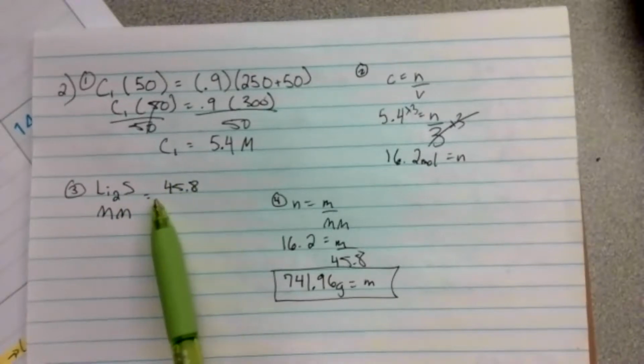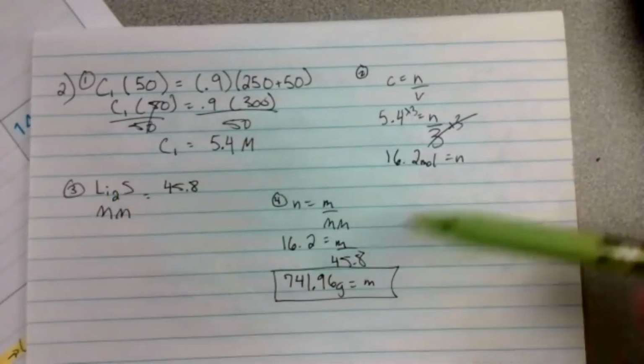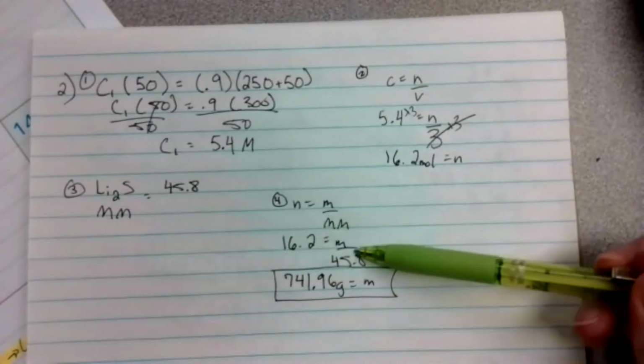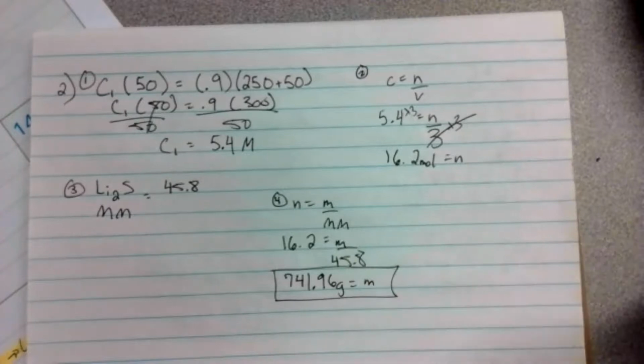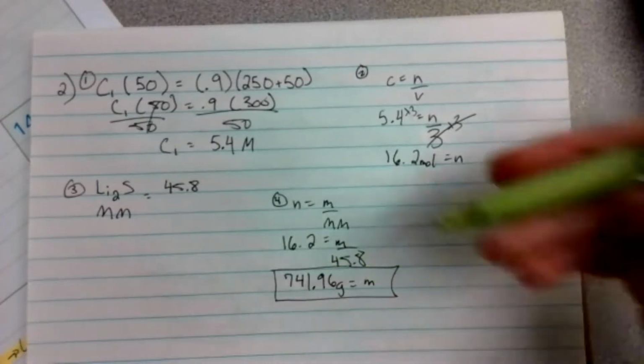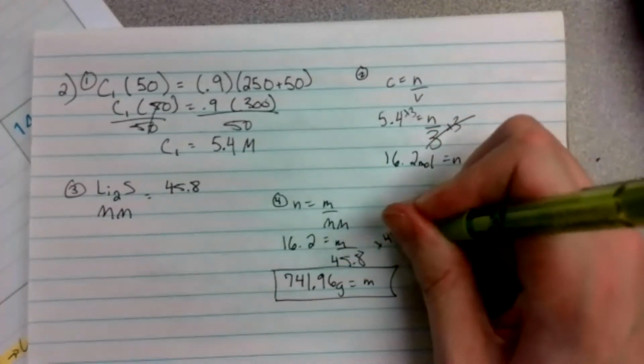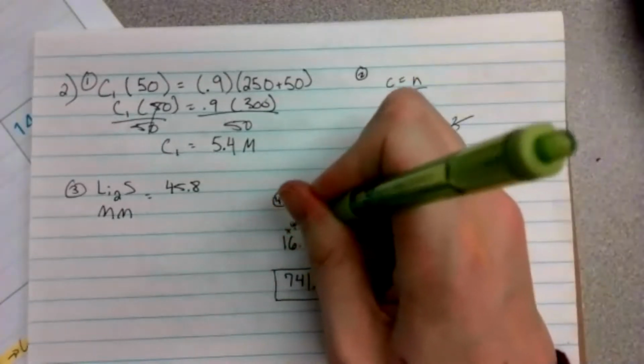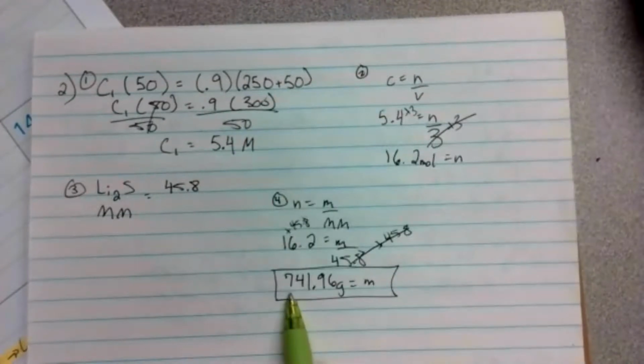which gives us 45.8. Then we plug in our moles, 16.2, and our molar mass into our moles equals mass over molar mass formula, multiply by 45.8, and that gets us 741.96 grams as our mass.